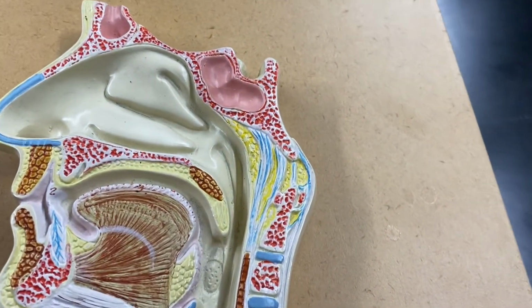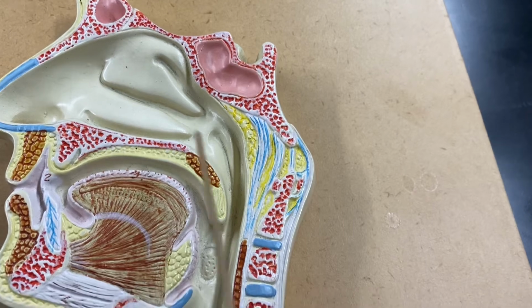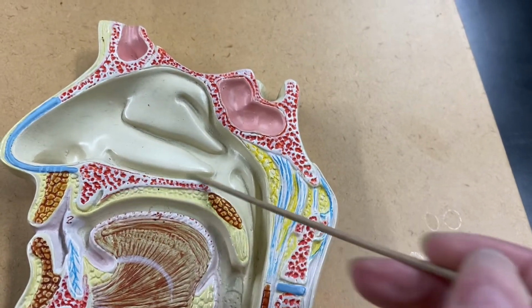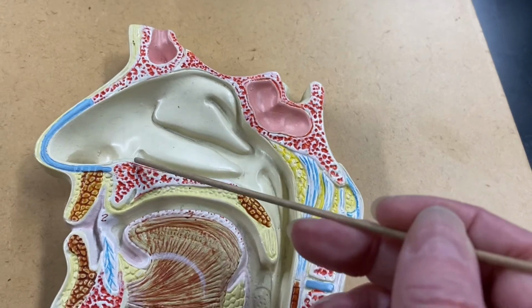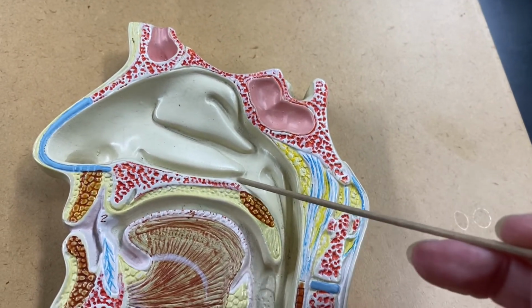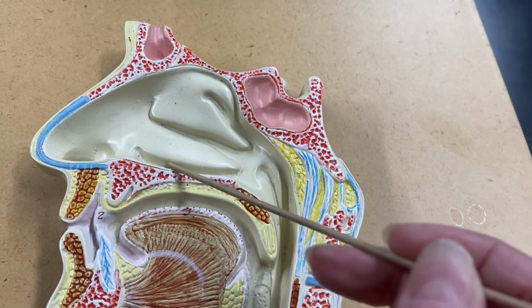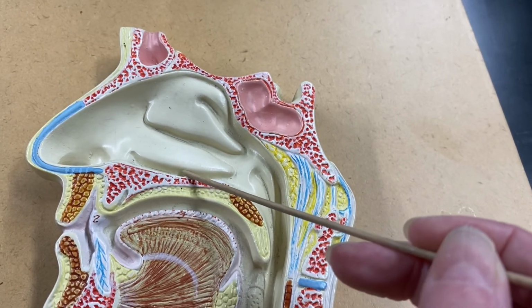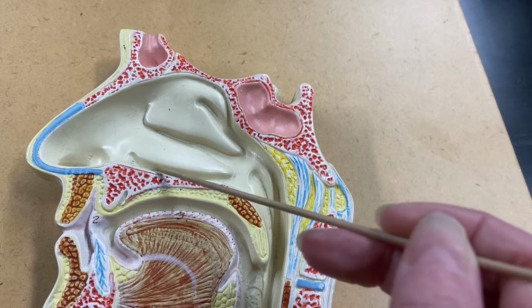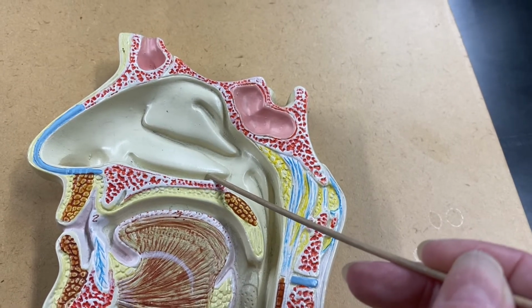So what else can we look at over here? Those are our inferior meatus, middle meatus, superior meatus. So some very quick anatomical functions of those meatus. You have drainage of nasolacrimal duct into inferior meatus.